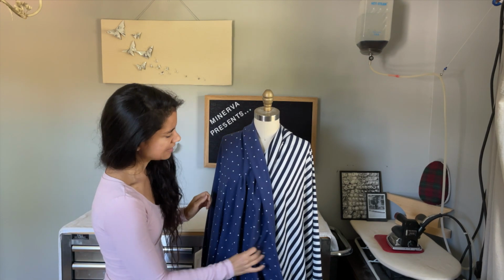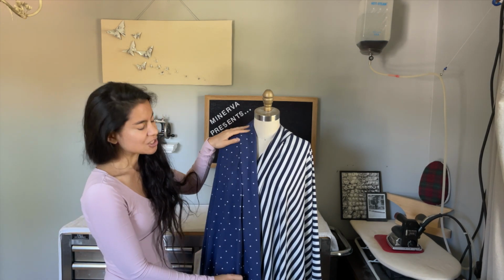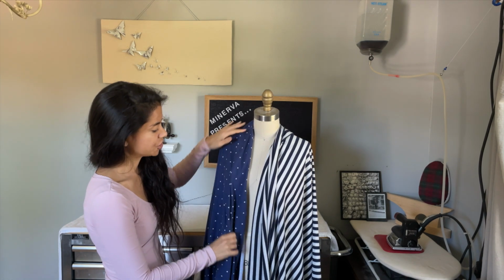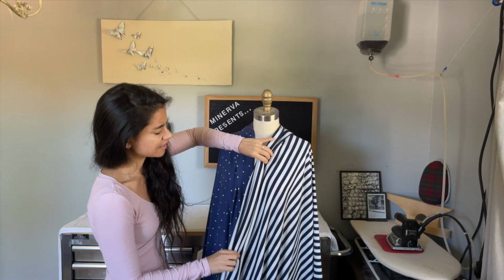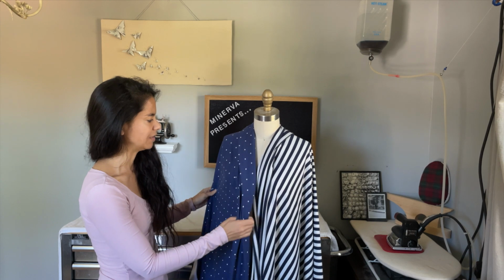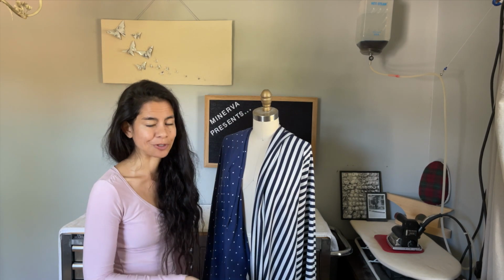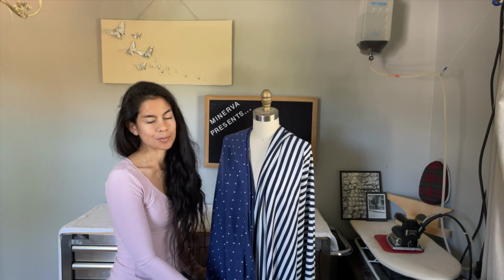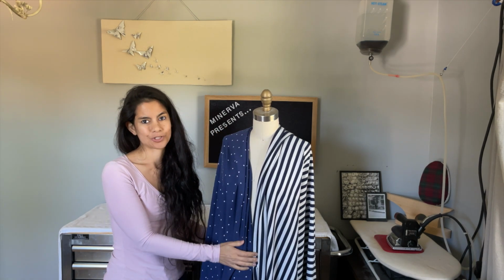And you can see side by side that this star fabric has a little bit more heft to it and stretch, and this stripe pattern has a little bit less stretch but is a little bit lighter weight. In terms of this t-shirt pattern or any t-shirt pattern, I think that these would both be great options, whether it was long sleeve or short sleeve.